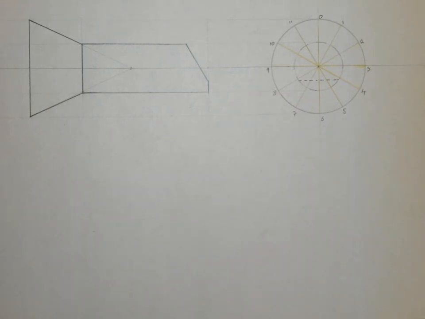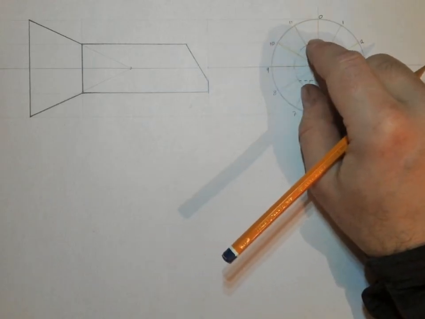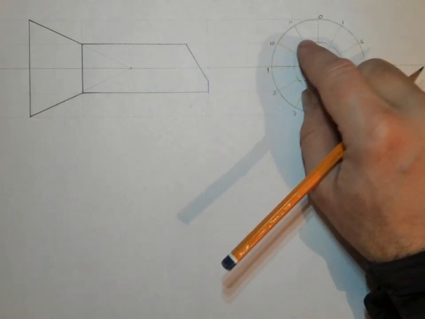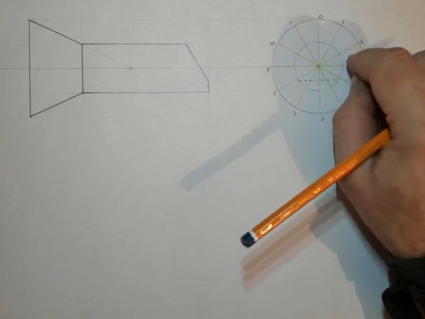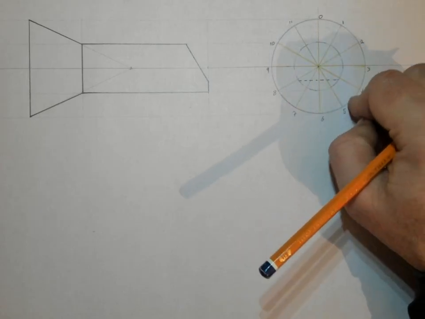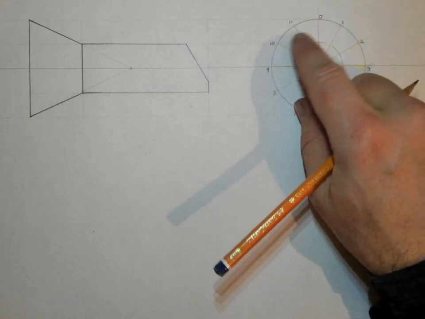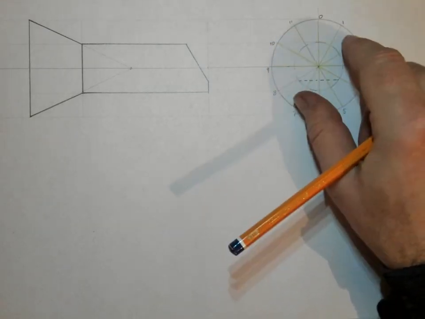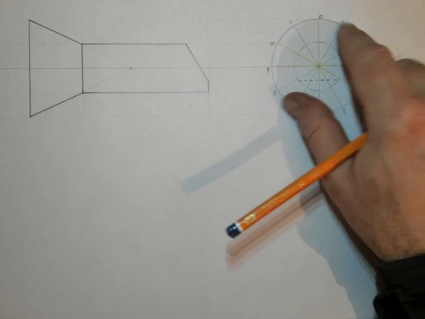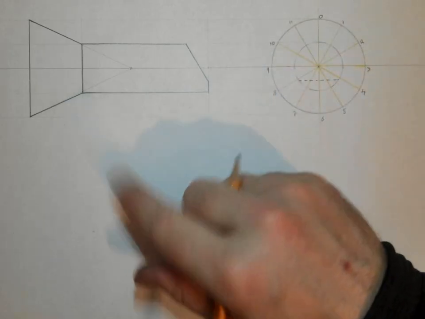Alright, the next thing I need to do is I need to transfer the points that I've located on the circle. So we have 0 back around to 0, or 1 to 12. Sometimes you'll be dividing up the circle in the plan view and projecting upwards.